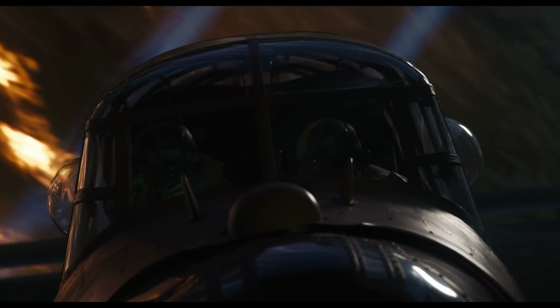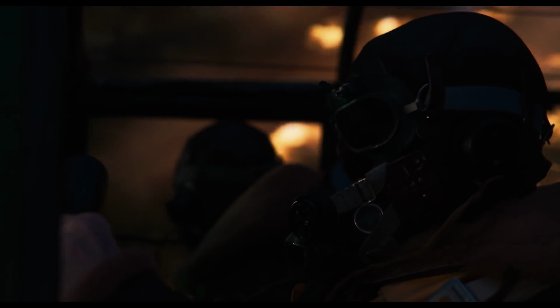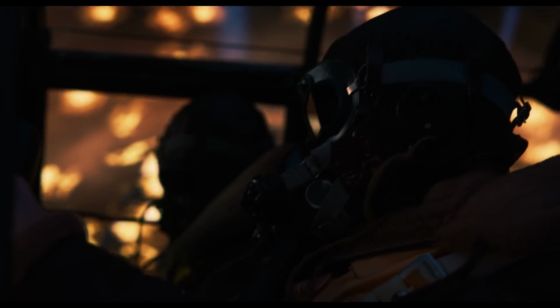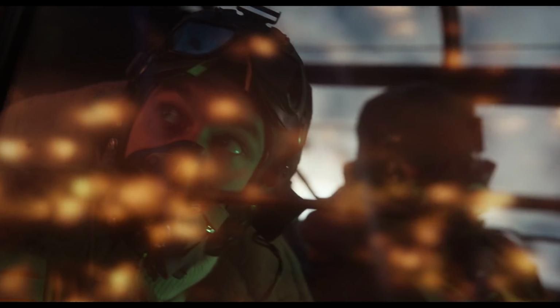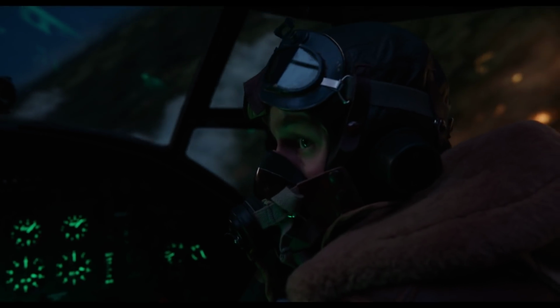Look at those fires. I've never seen anything quite like it. Looks like it was a direct hit over the target. Bloody hell. They'll remember tonight.